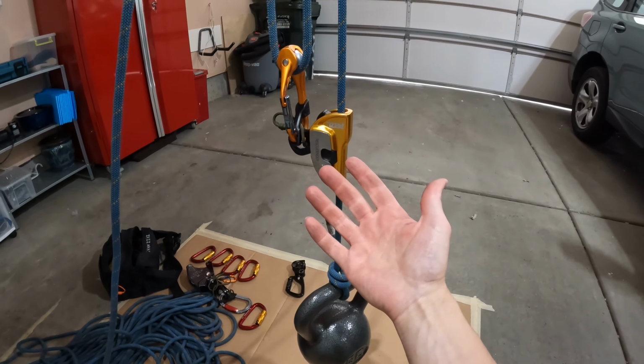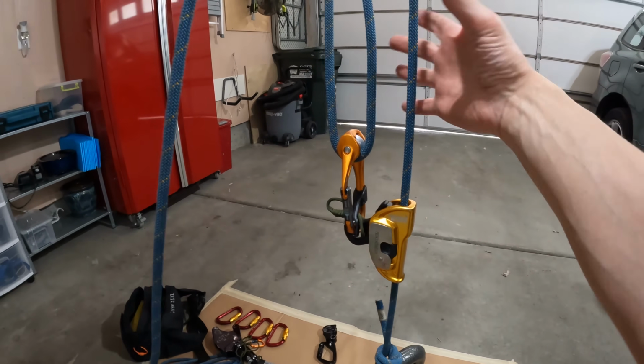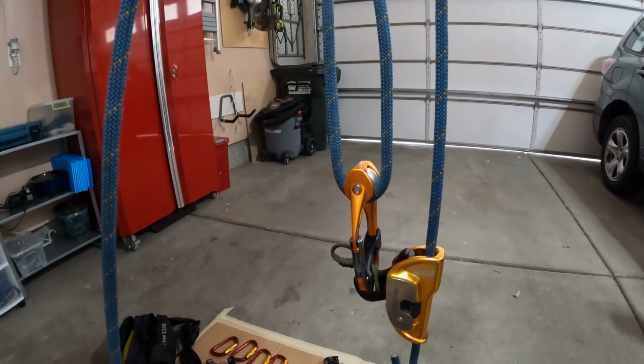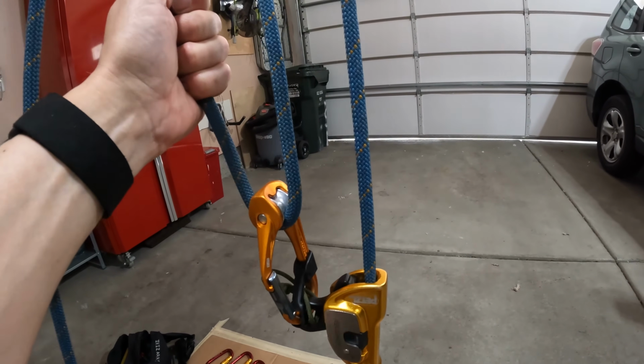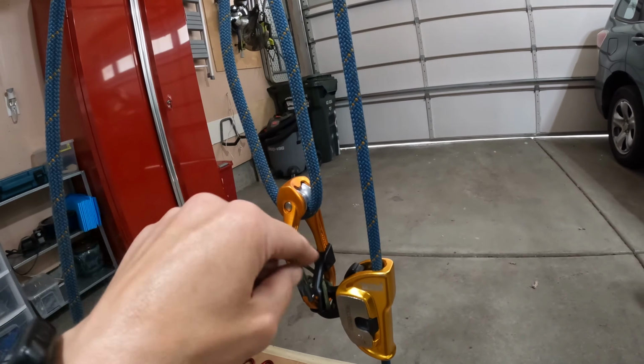So they're splitting the tension. That's no different with mechanical advantage, except I don't have to pull on all 3 strands. I just pull on the 1 strand here, and it's a continuous lever effect.